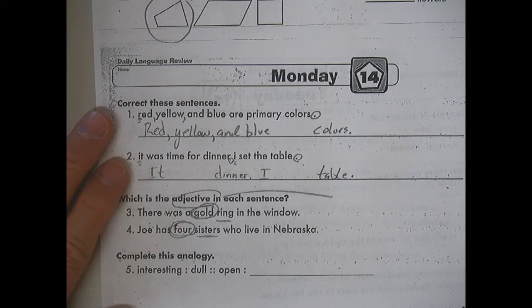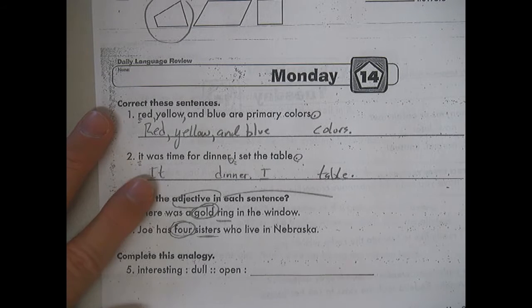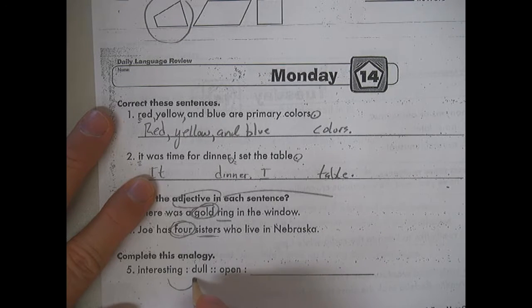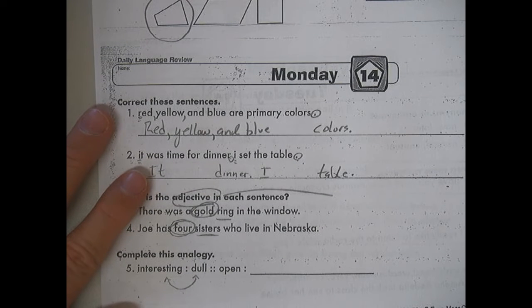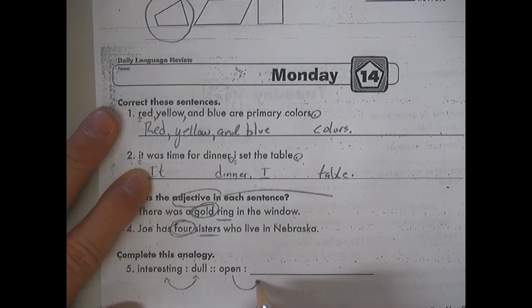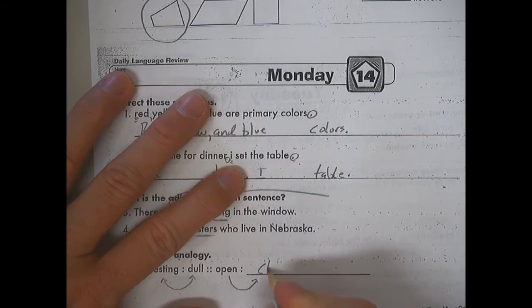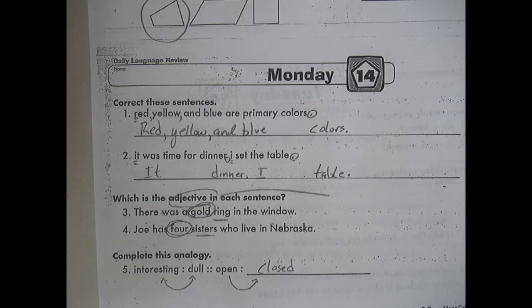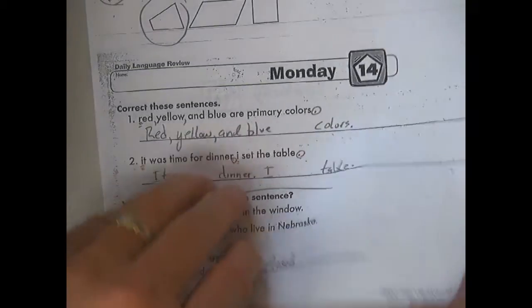And then complete this analogy. Interesting is to dull as open is to. Well, we need to find the relationship between these 2 words. And those are opposite. If something's interesting, you're into it. If something's dull, you're yawning and not caring. So the opposite of open is going to be closed. All right.